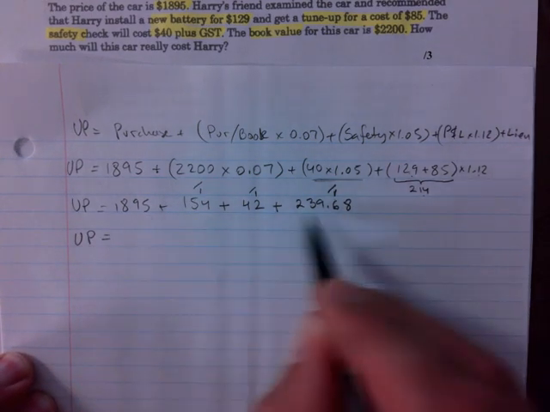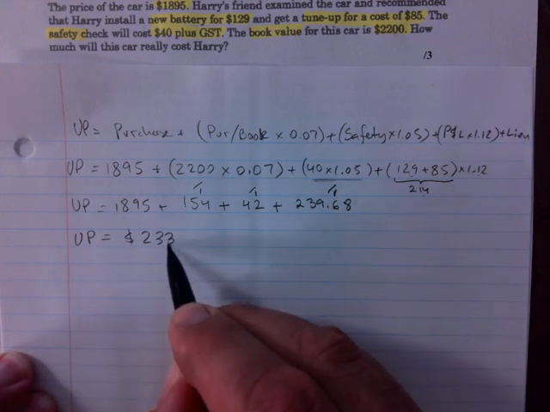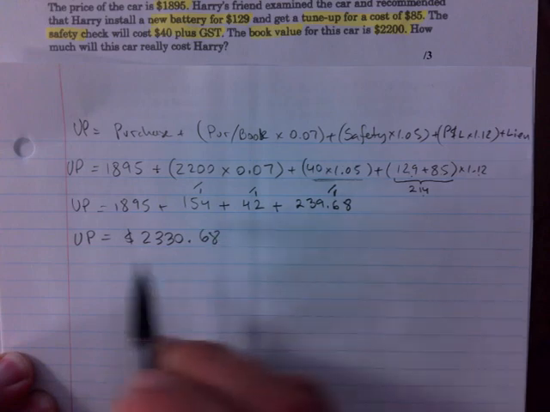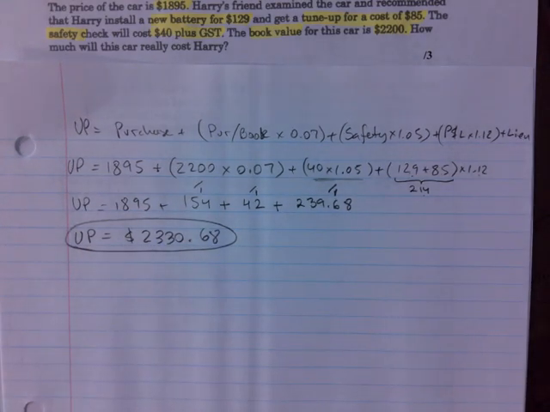And then 1 final mark for just adding it all up and coming up with, ready, drum roll, the total. This is how much Harry ends up paying after taxes, after all the parts and labor, after safety, all of those things. So really, if you use my formula, you just plug in and be careful how you compute it. Do it step by step.